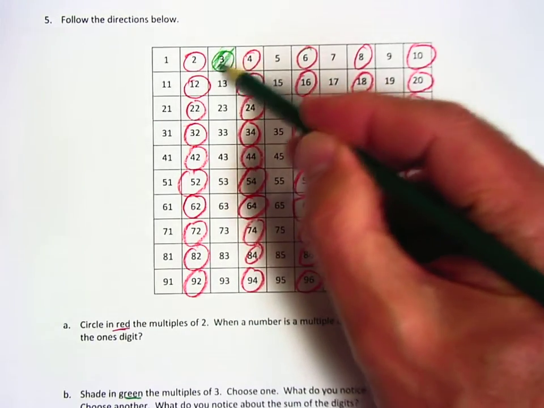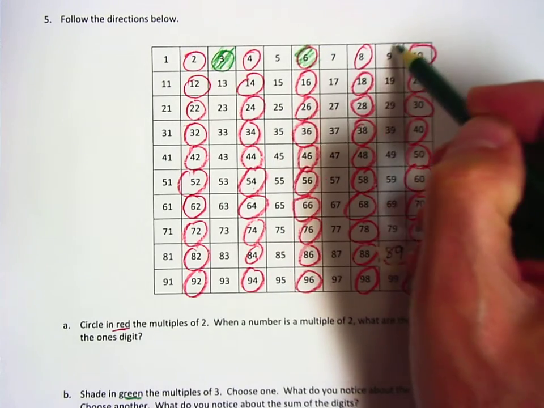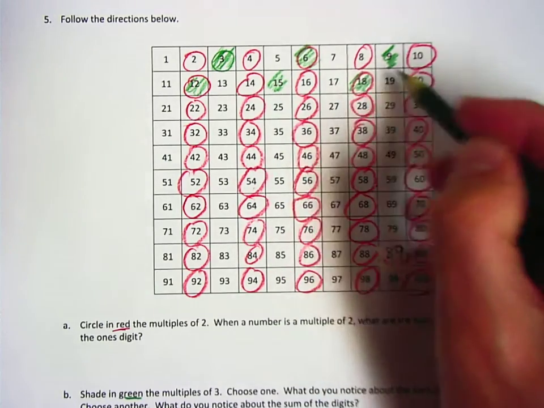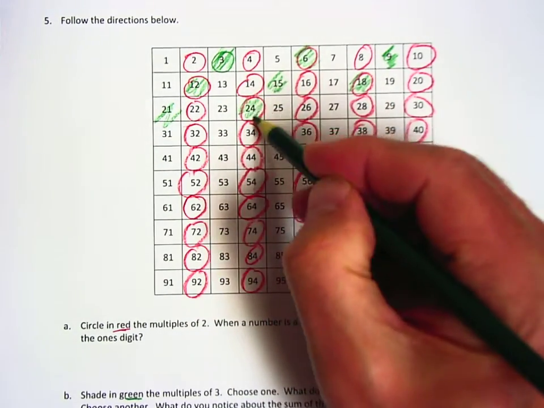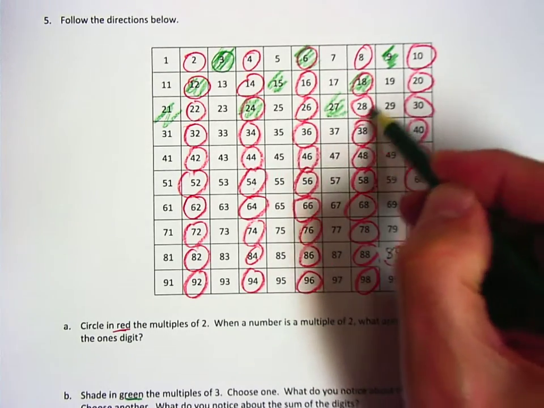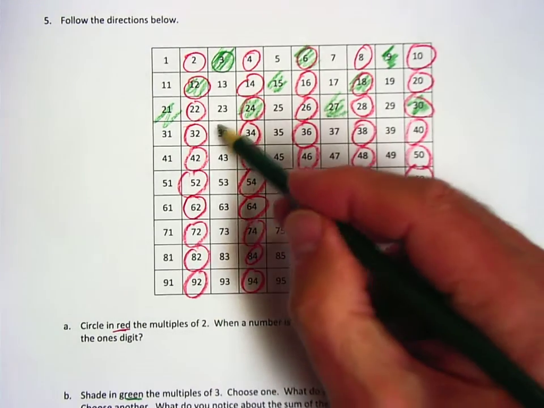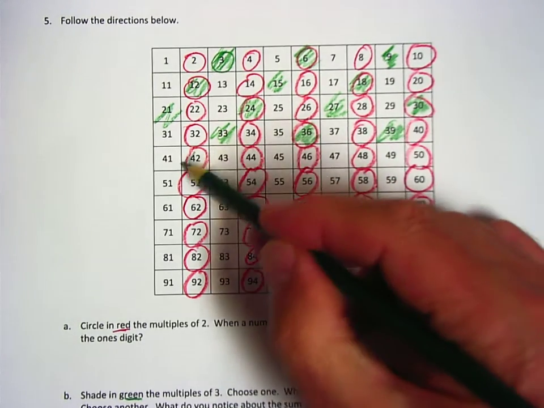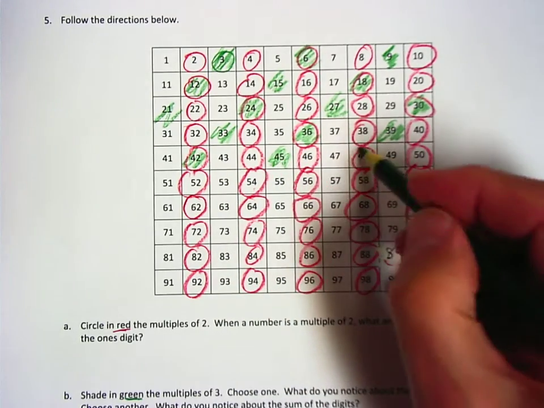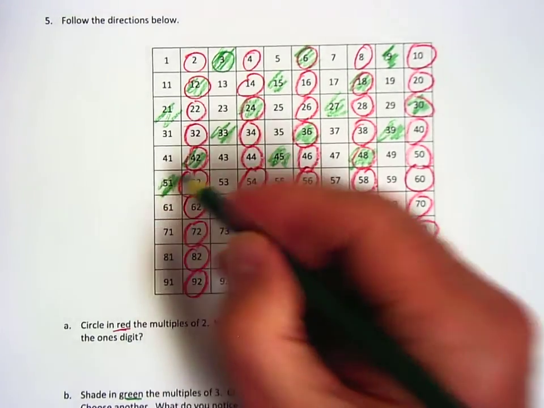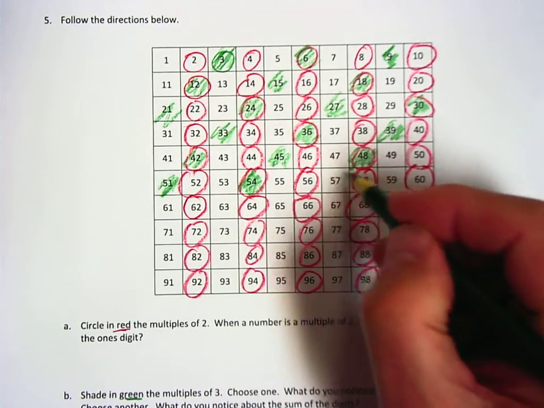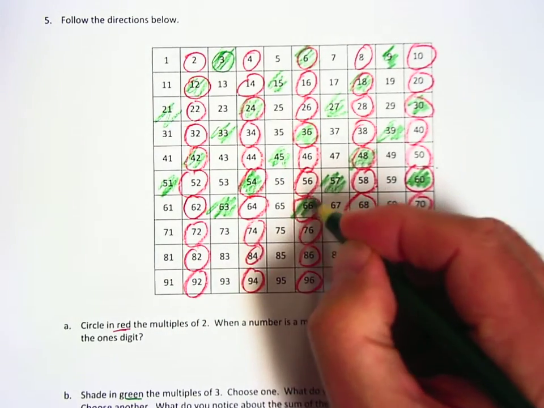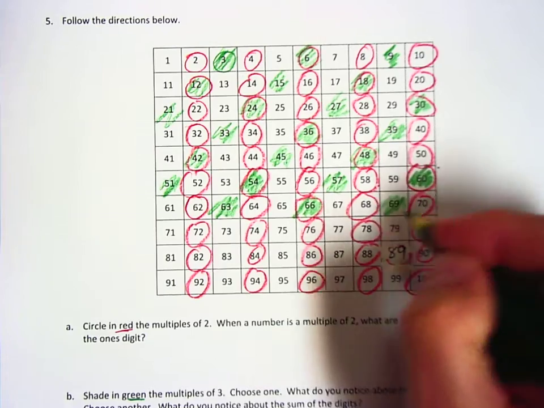Okay, shade. 3, 6, 9, 12, 15, 18, 21, 24, 27, 30, 33, 36, 39, 42, 45, 48, 51, 54, 57, 60, 63, 66, 69, 72.